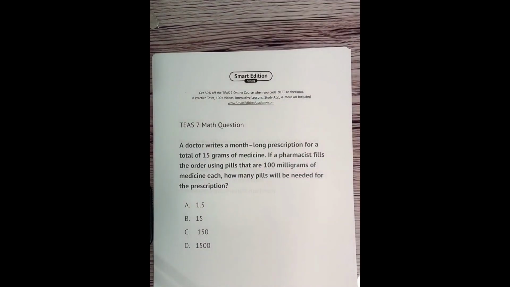Okay, guys, we're going to move on to a word problem, everyone's favorite. I'm going to let you guys read this question and the answers. I'm going to let you guys work out that math.